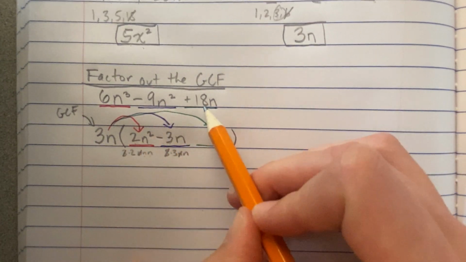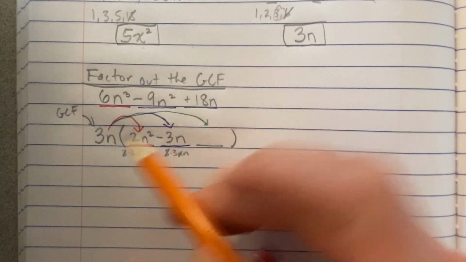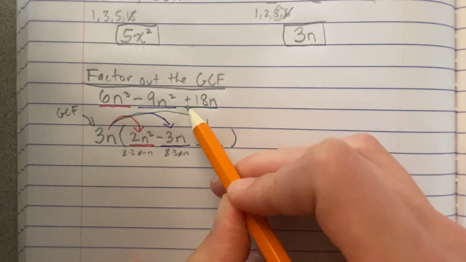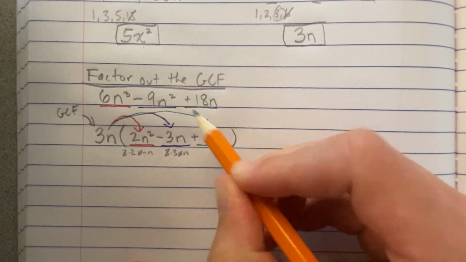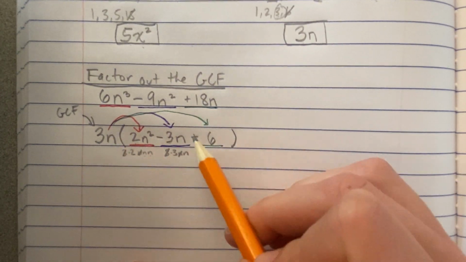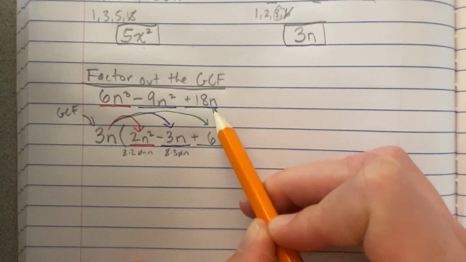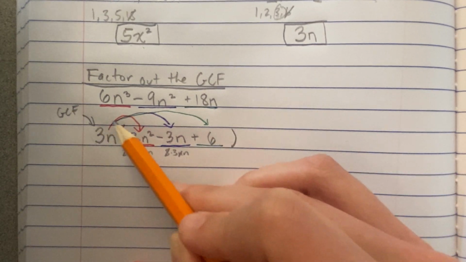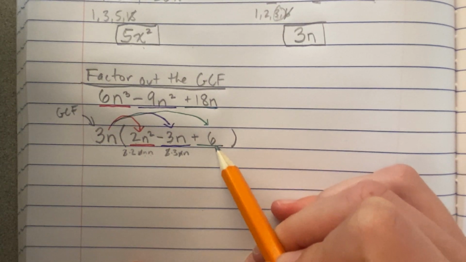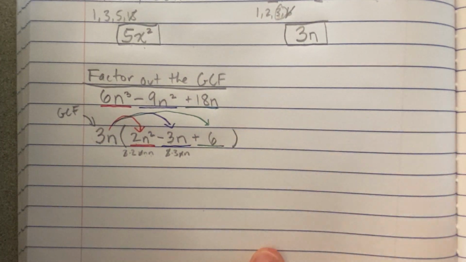Okay, 3n times what is 18? So let's see. Let's do numbers first. So I notice it's positive, so we're going to put plus. 3 times what is 18? Oh, 3 times 6 is 18. And then this is 3n times 6, so that's going to be 18n. Well, look, that's what I already had. I don't need to put another n here, because when I multiply 3n times 6, that'll be 18n. Okay, so this is what this looks like.